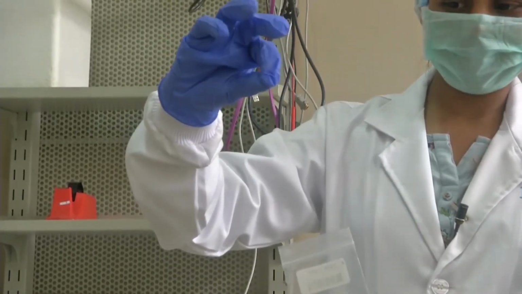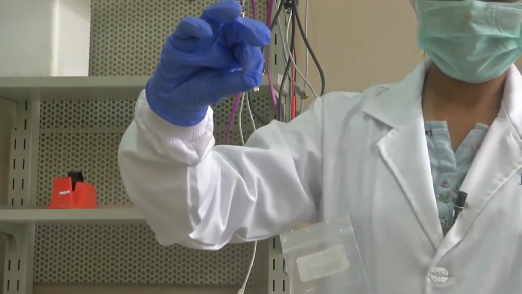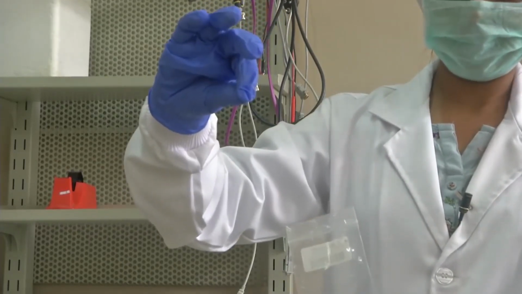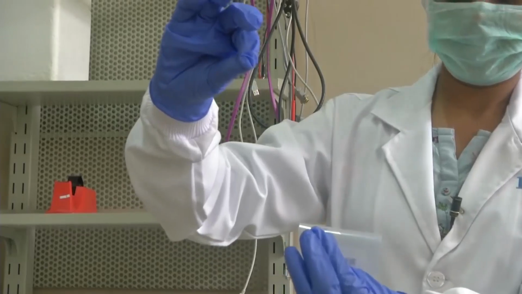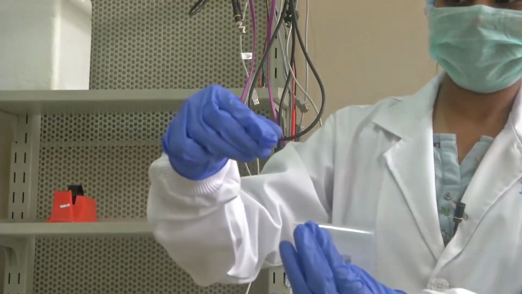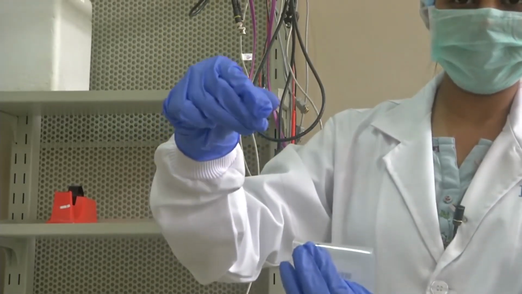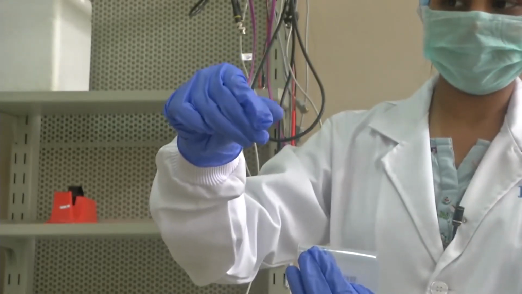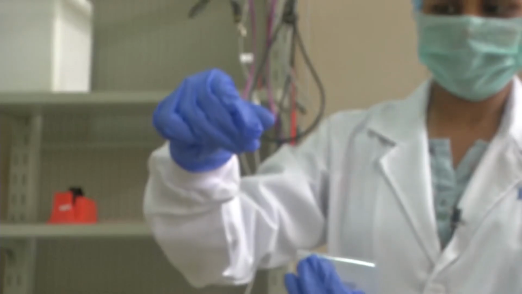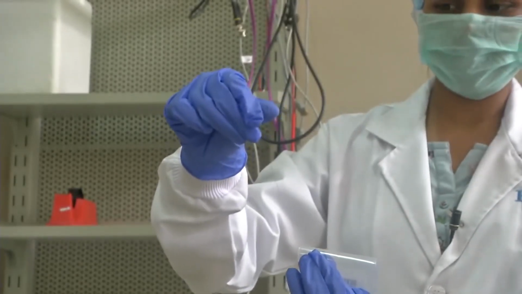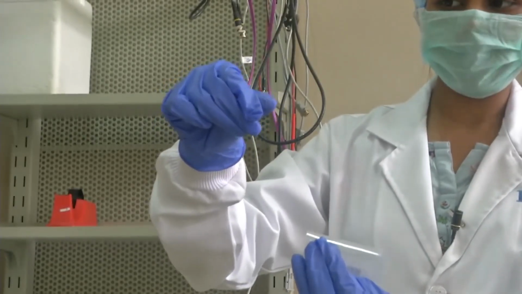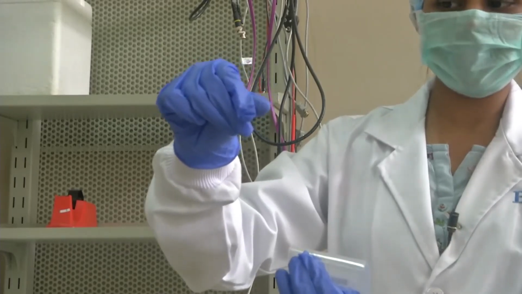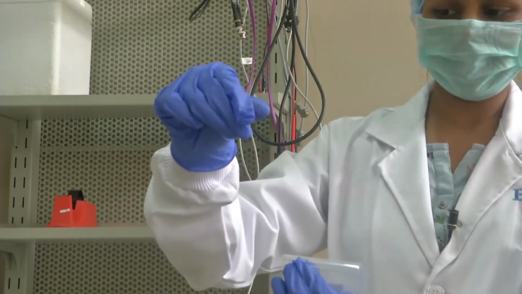This thin wire here is the smart metal, and they are available in different diameters. This is 100 micron, there is 300 micron diameter and higher. So based on your application, you can have one such nitinol based shape memory alloy.